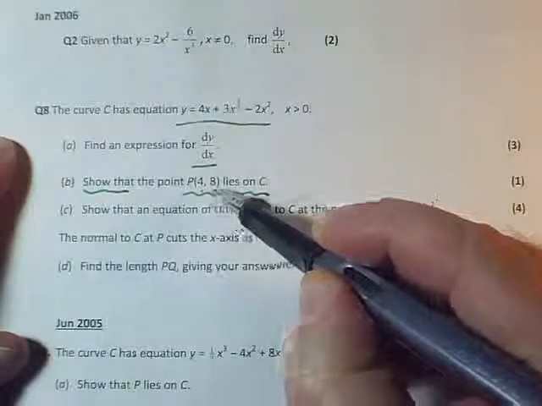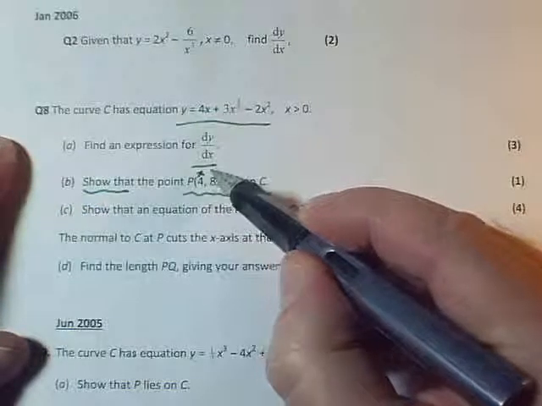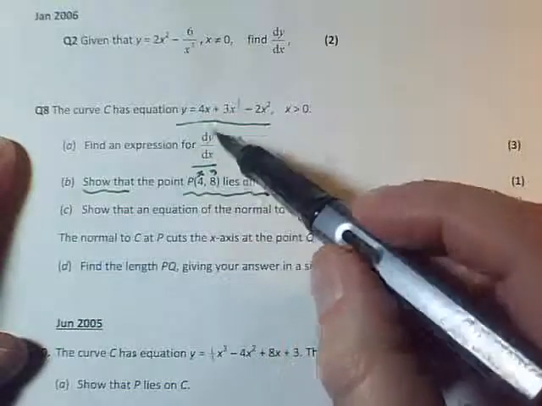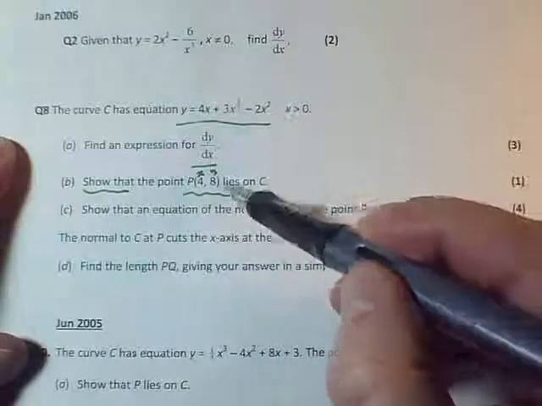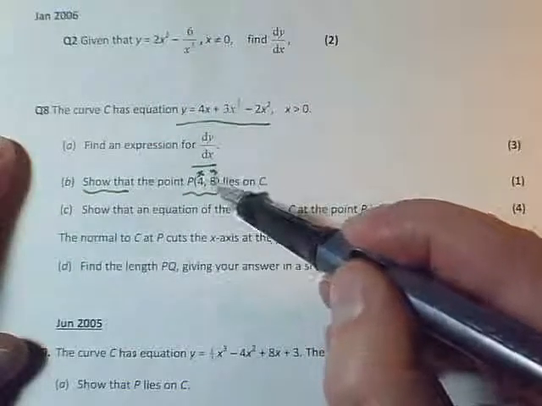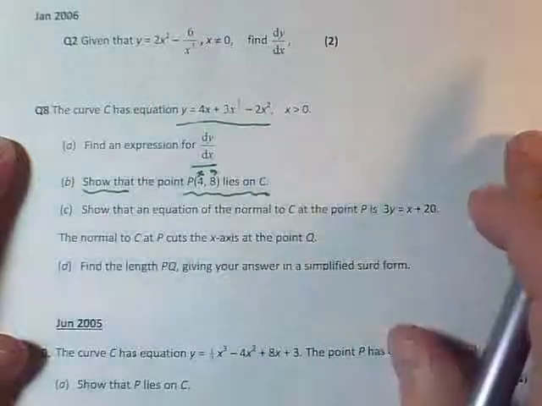Remember, when you're given a point, you're being given an x and a y, and to show this point lies on C, if you take the x value you're given and plug it into there, then the y value you should get is this number here. So you have to show that the x and the y you're given do fit the equation.